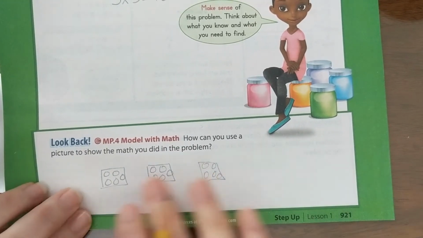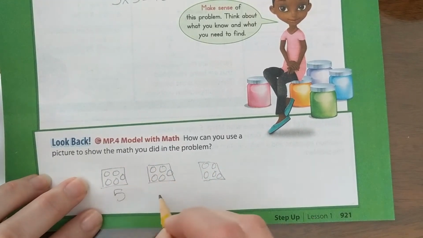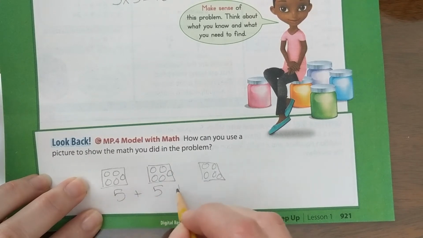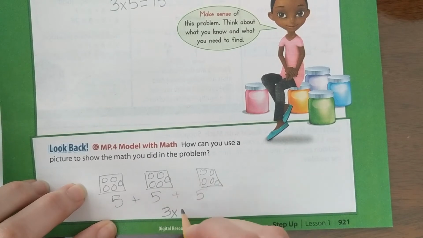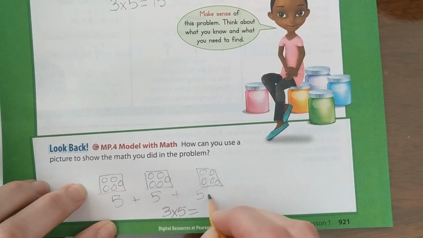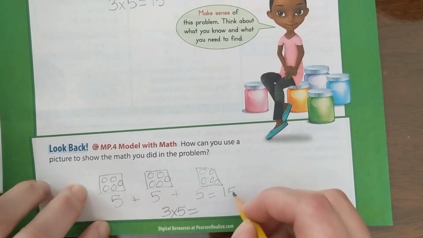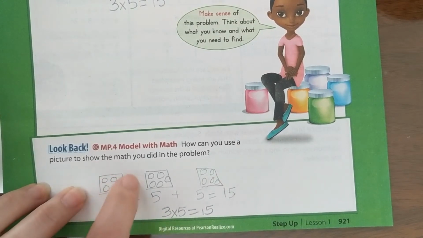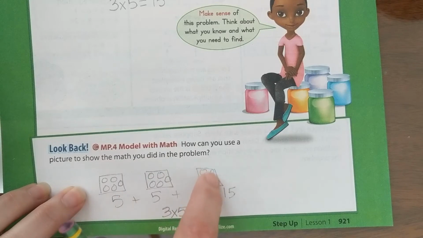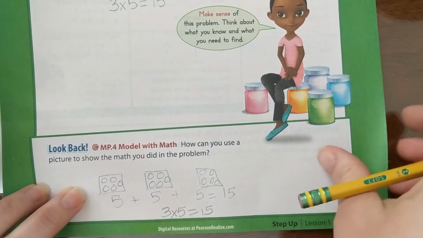Okay, and then the same thing: 5 plus 5 plus 5 is the same thing as 3 times 5, which will equal 15. If I add up all these paint cans, I will see that it will equal 15.